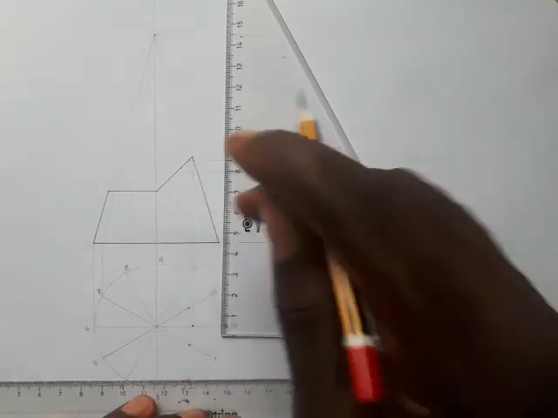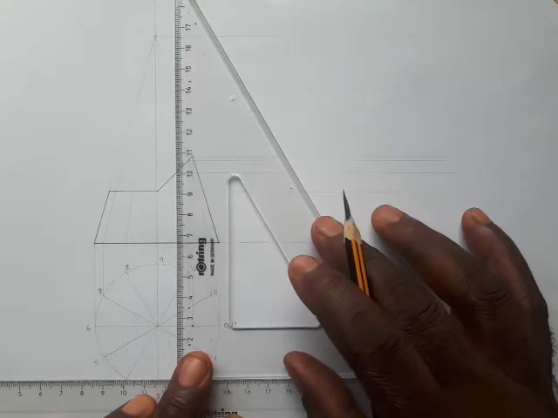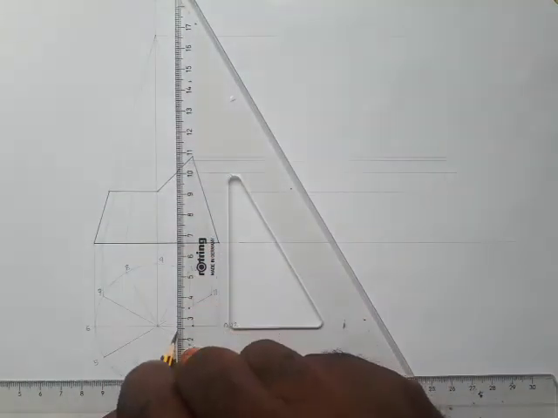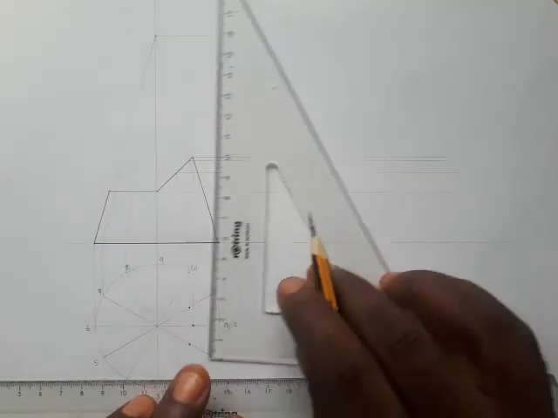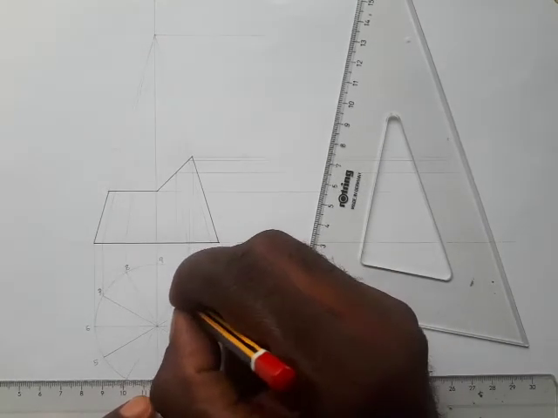So this is it here, 10 and 2. So you draw to intersect 10 and 2. That's it. So this is 2. And this is 10.